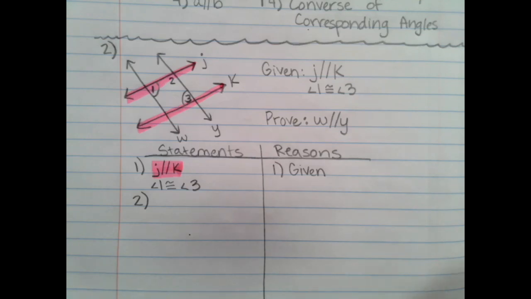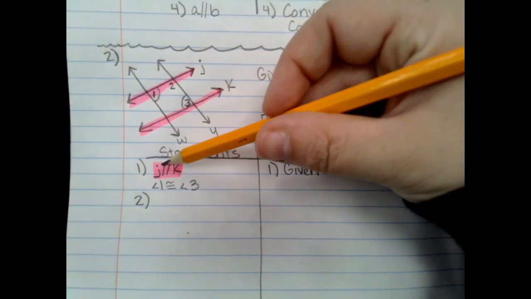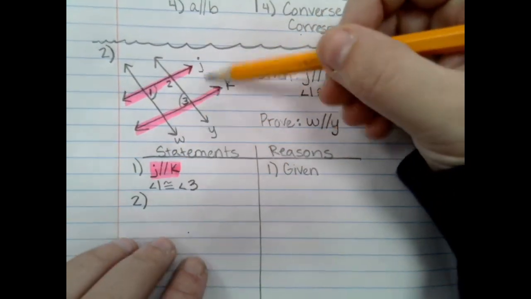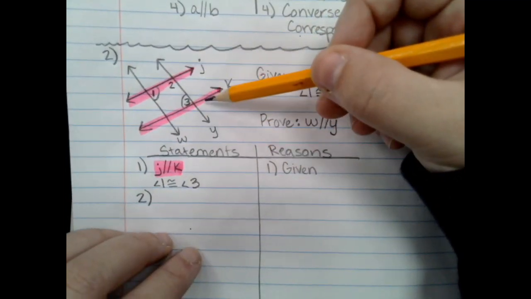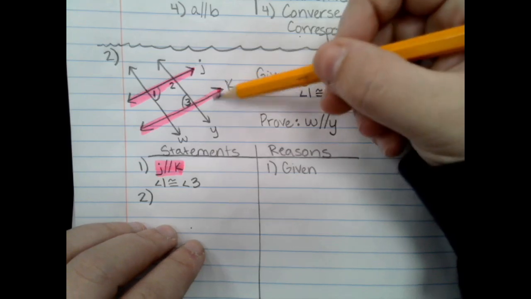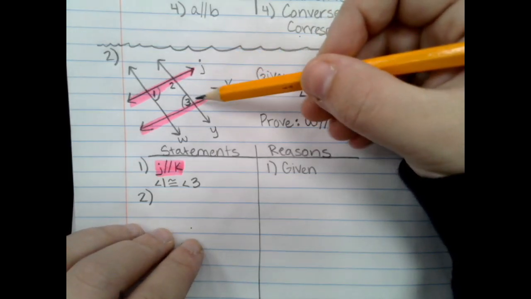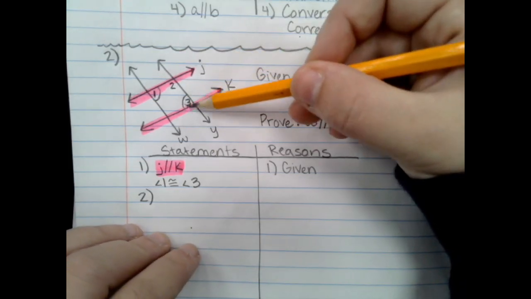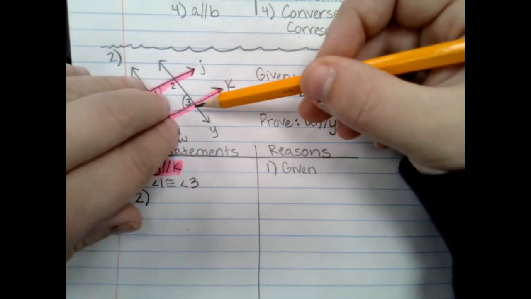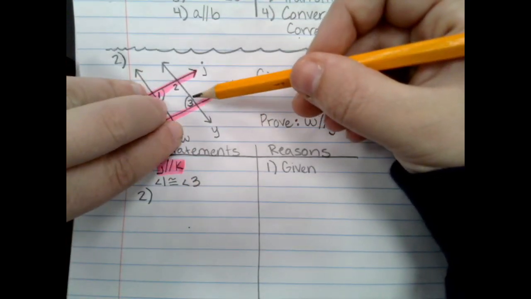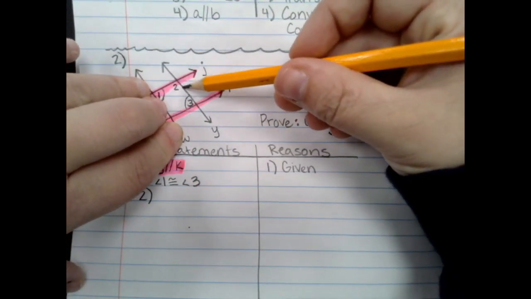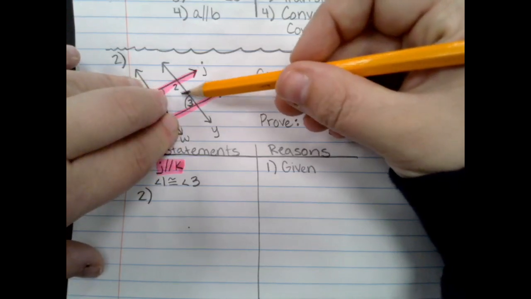So if I look at line J is parallel to line K, is there a relationship between an angle from K to an angle in J? If I look at that, I have angle 3. If I follow that transversal of Y, there's 2. What relationship does 3 and 2 have together?